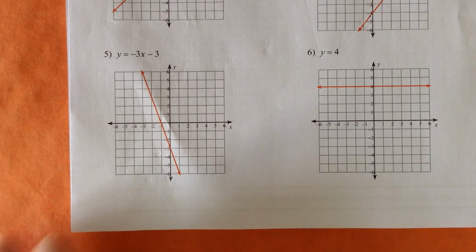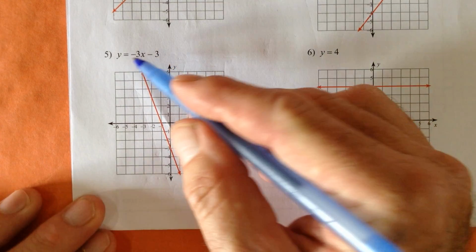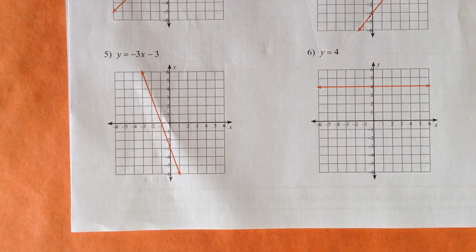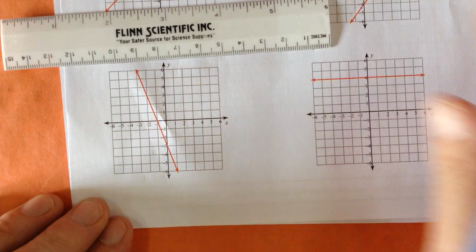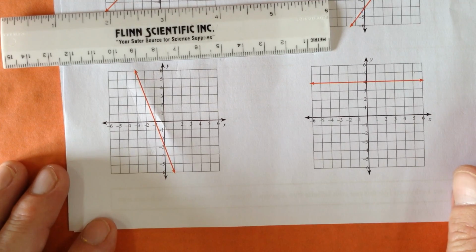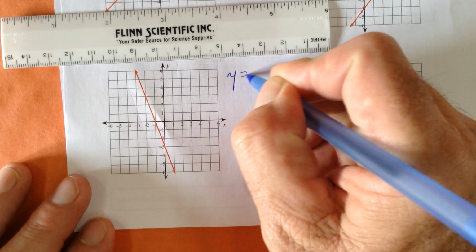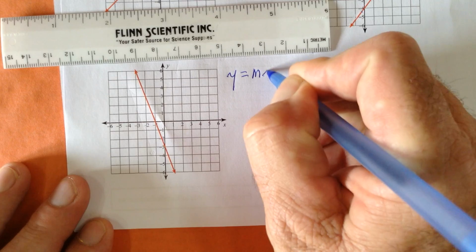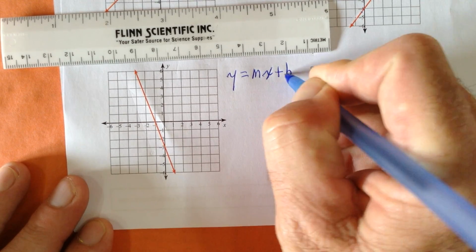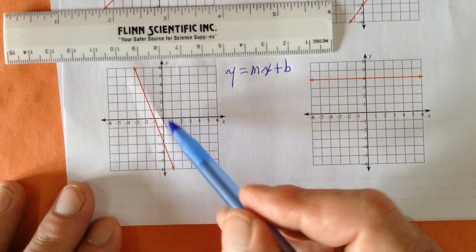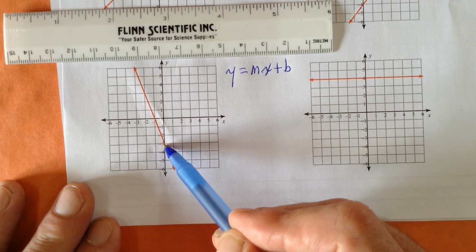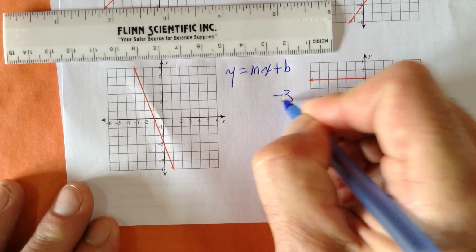Okay, so here's the answer, but let's see if I can get it right without looking at it. Well, I already looked at it, but. So here, remember, it's y equals mx plus b, where m is the slope. So I got to find where the y-intercept is. So it's crossing the y right here at -3.